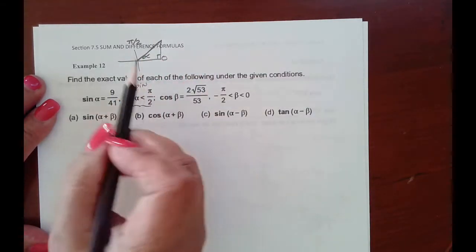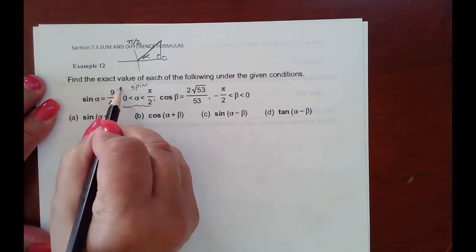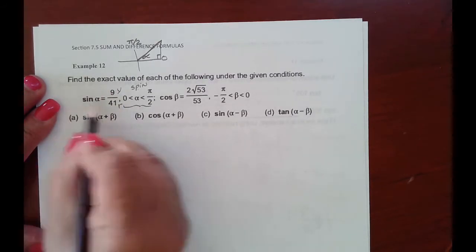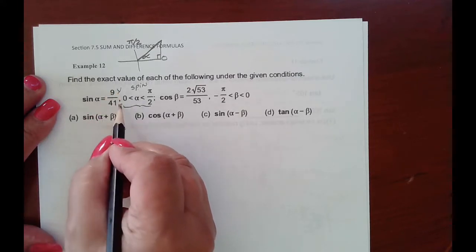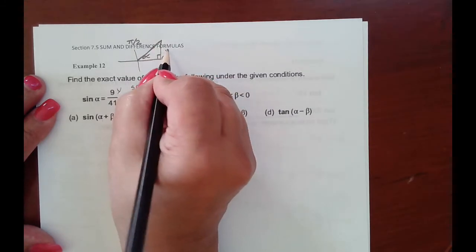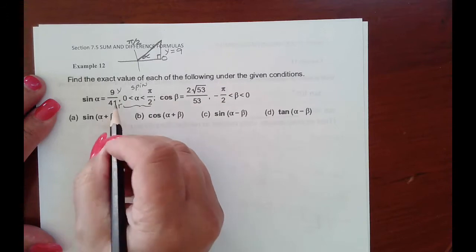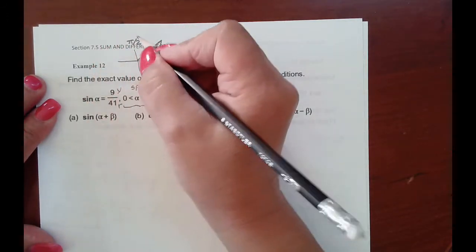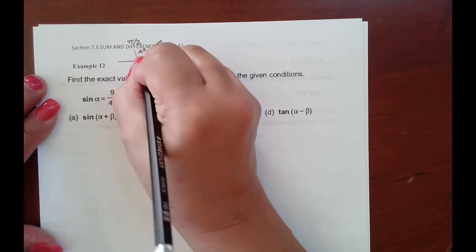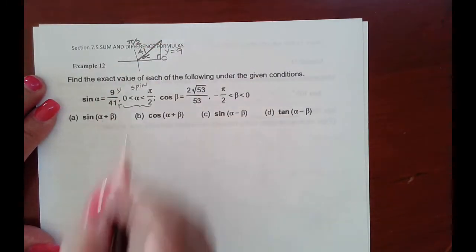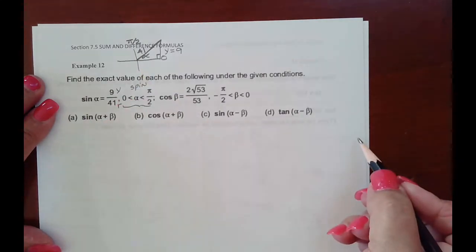Now go put the numbers on the triangle that you've been given. You've been given the y value and the r value because they say that this fraction represents sine, and sine is defined as y over r. So here's your y value. It is equal to 9. Your r value is the hypotenuse. So the hypotenuse is 41. And then you're missing one value, which is going to be needed when you do these formulas.